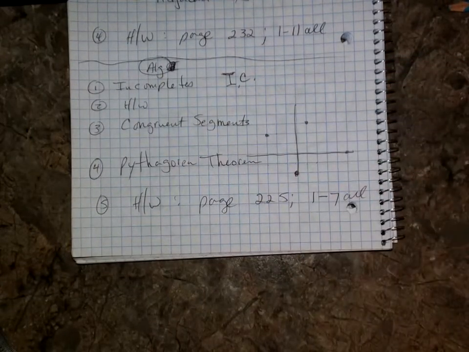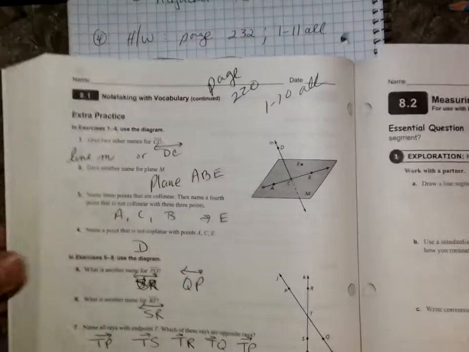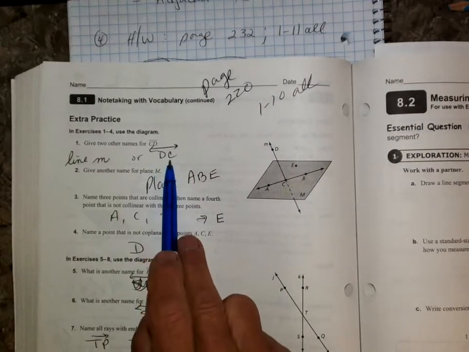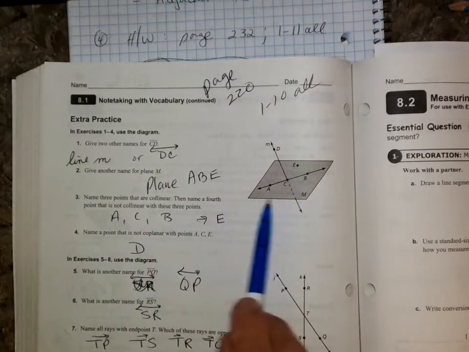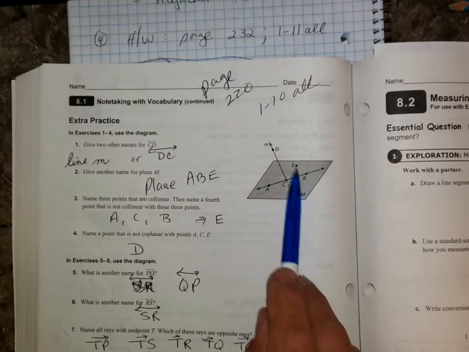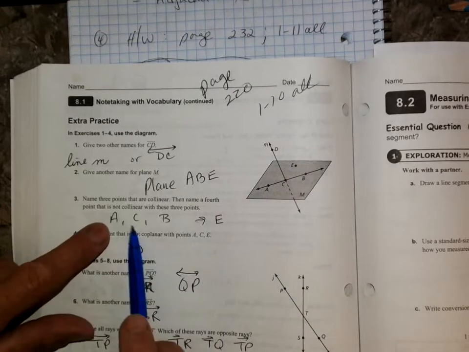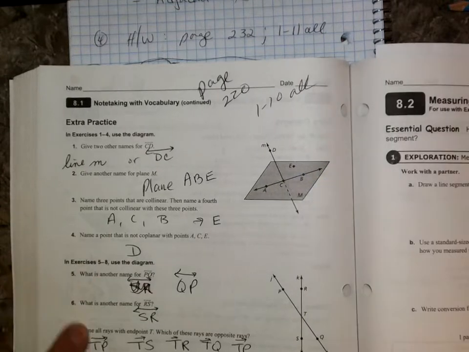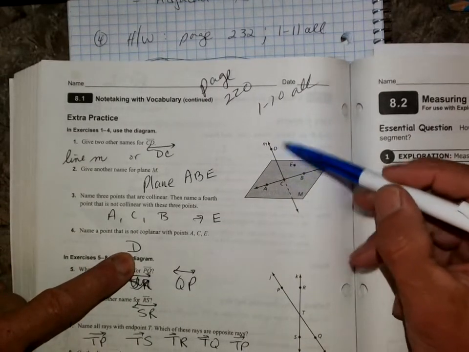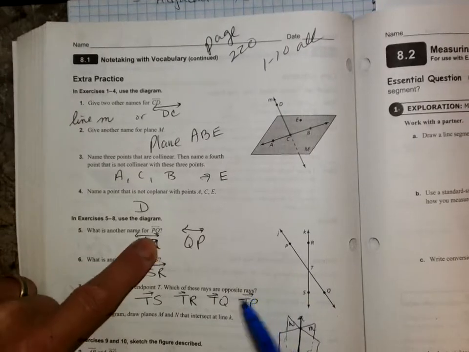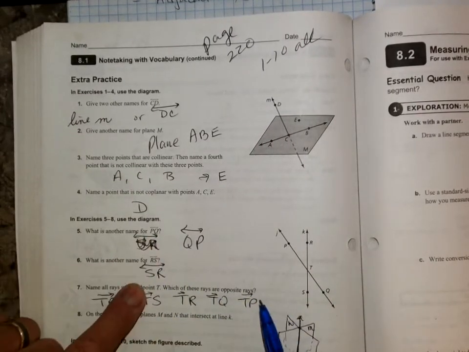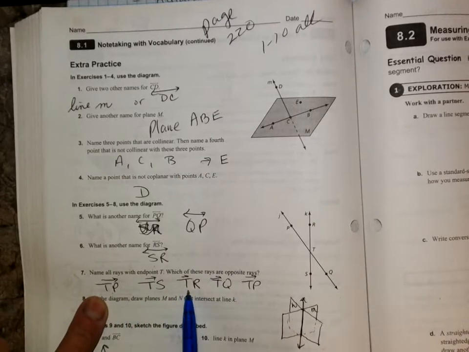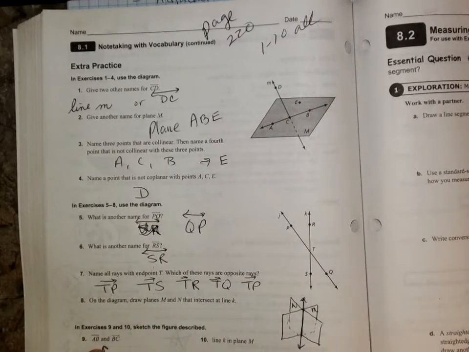Homework. So last night's homework, let's take a look at that real quickly. Two names, you can do a set of CD, DC, or line M, plane A, B, E. Three collinear points, you can go A, C, B, and then third point E is not there. A point non-coplanar is point D, it's off the plane. Another name for PQ is QP, another name for RS is SR. All rays with endpoints T: TP, TS, TR, TQ, TP. Okay, those are all rays.